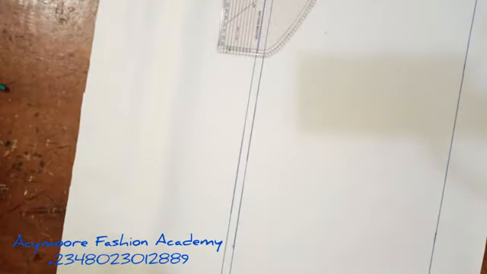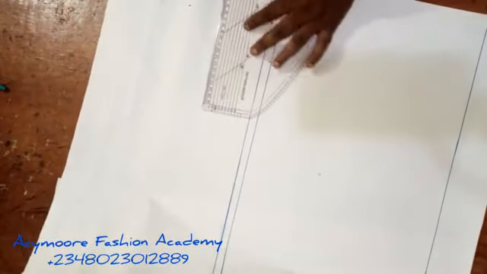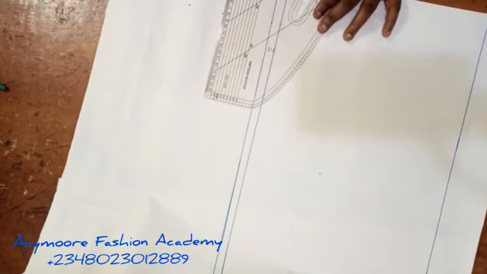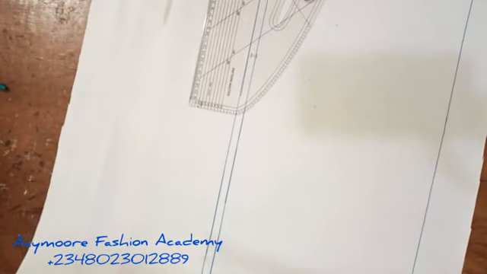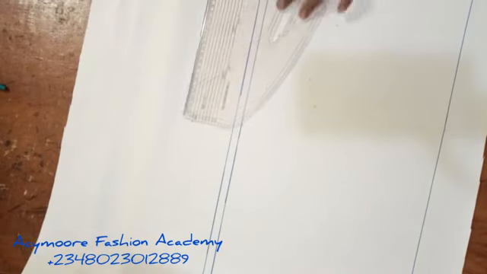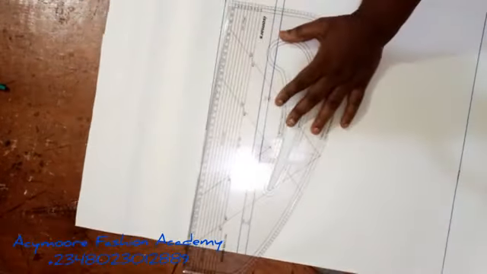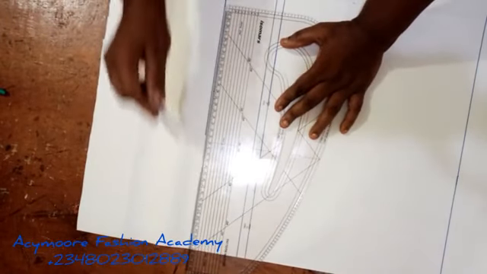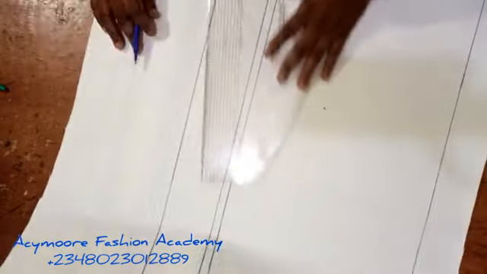Now for the under bust. And then last but not the least is my waist.